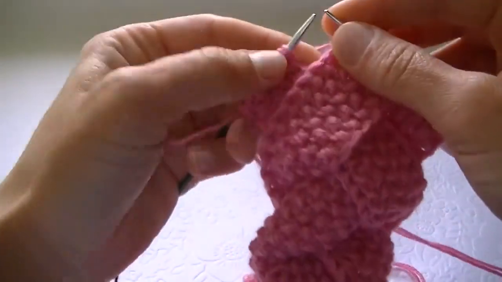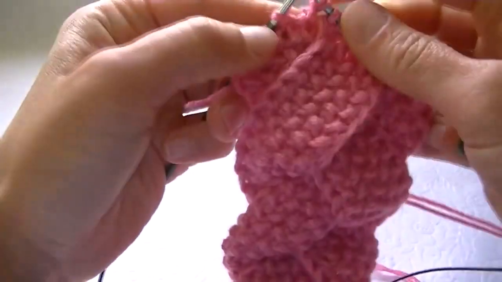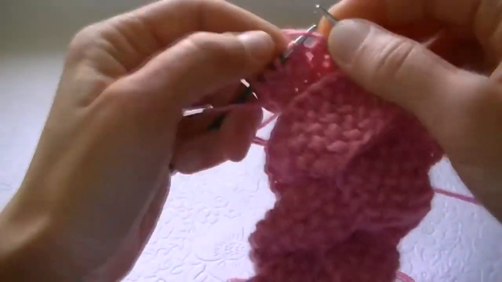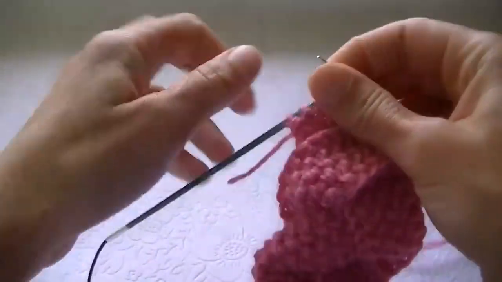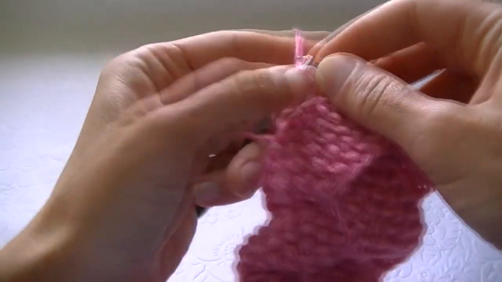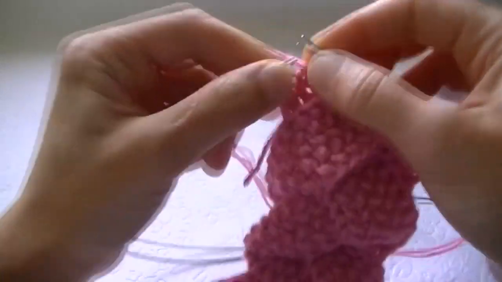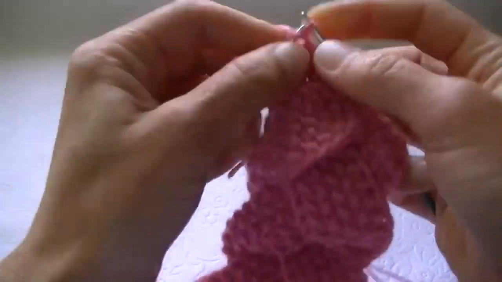A knit is chromatic and again a pearl. A knit, a pearl, a knit, a pearl, a knit, and the last one is chromatic, it will be a pearl.